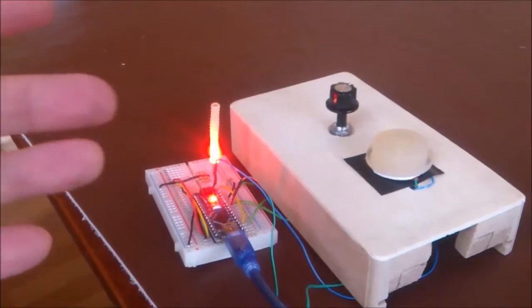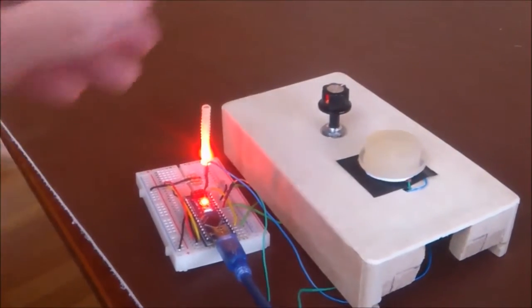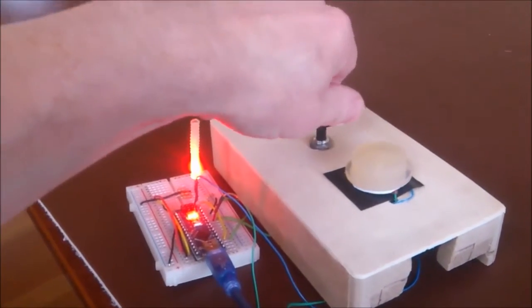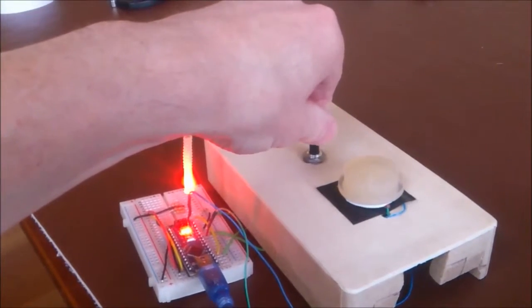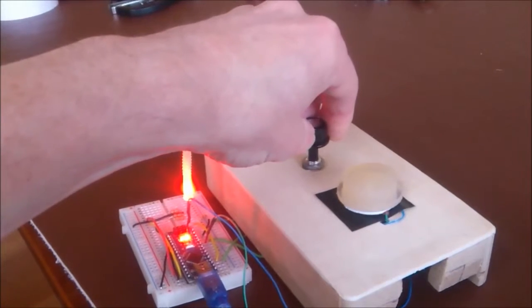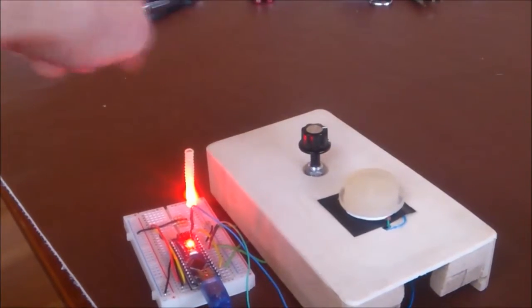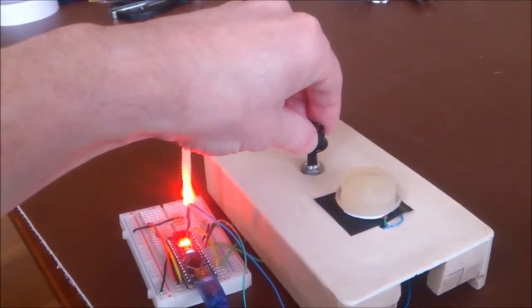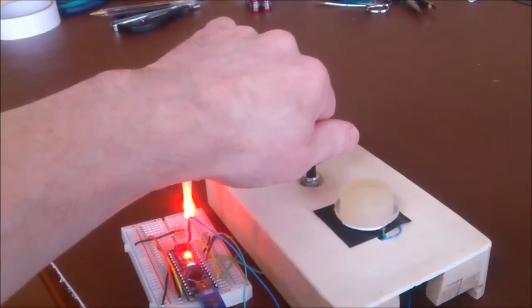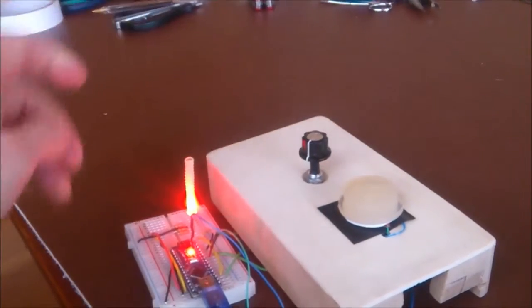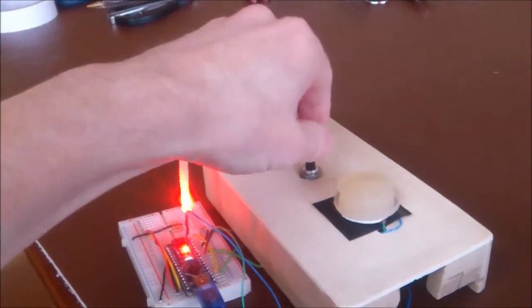Okay, so the red pot controls the position in the buffer from which grains are drawn. So it scrubs through the file, quite simply. So you can play forwards, backwards and freeze.